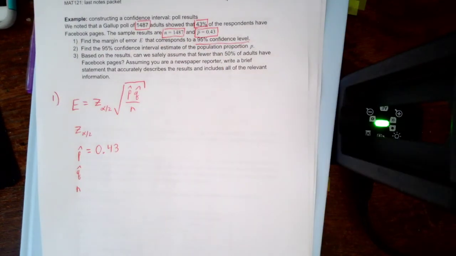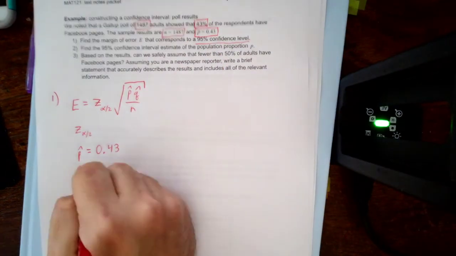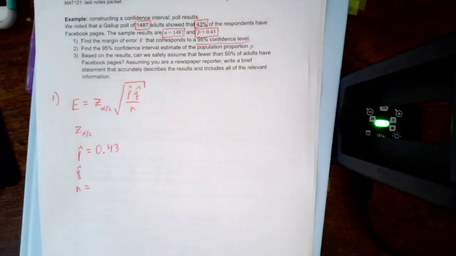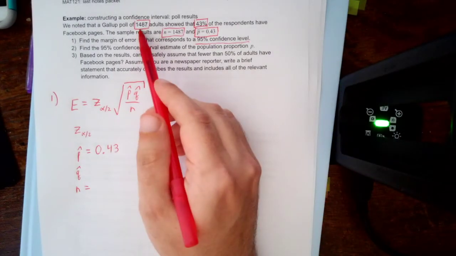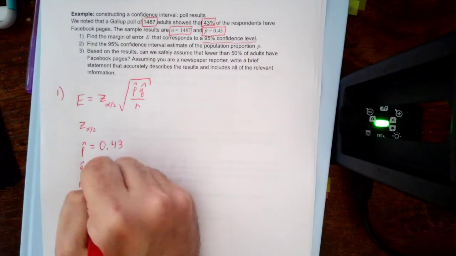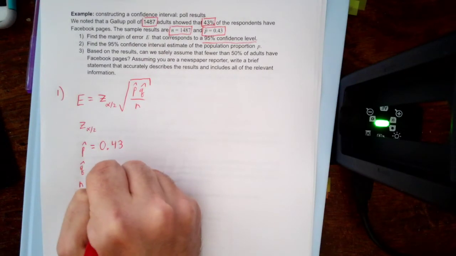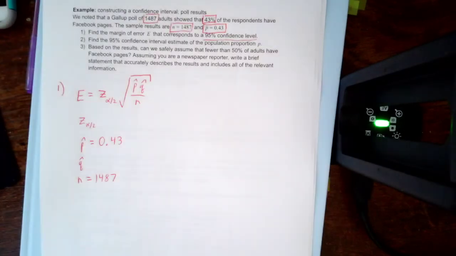That's the proportion I'm looking for. Now, N was also given to us. We know there was 1487 total adults. We know that that is how many people were in our sample.